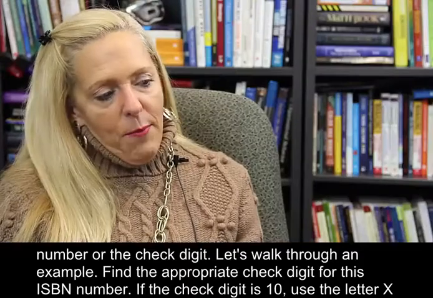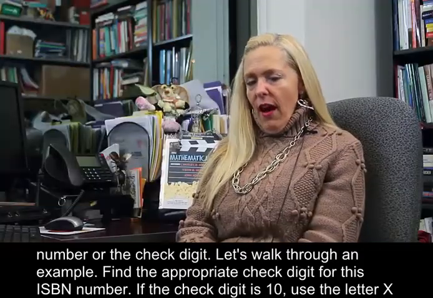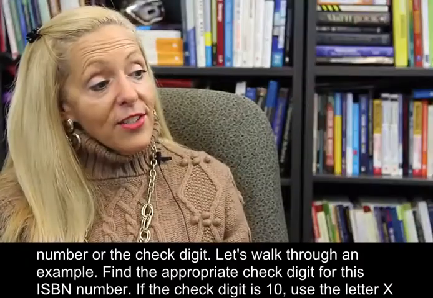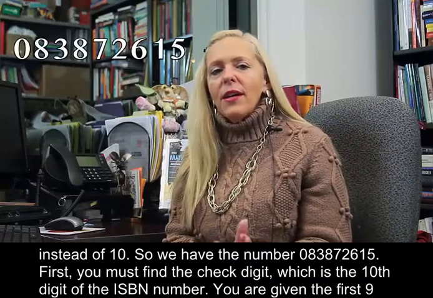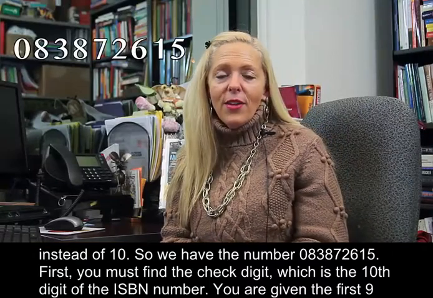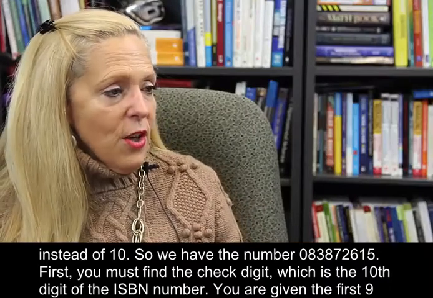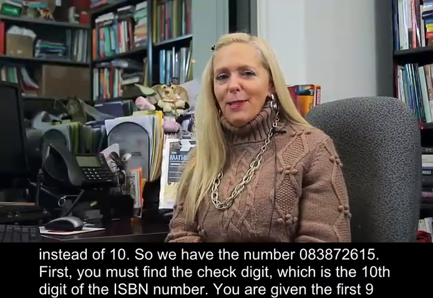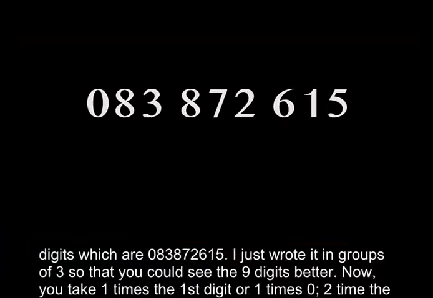Let's walk through an example. Find the appropriate check digit for this ISBN number. If the check digit is 10, use the letter X instead of 10. So we have the number 083872615. First, you must find the check digit, which is the 10th digit of the ISBN number. You are given the first 9 digits, which are 083872615. I just wrote it in groups of 3 so that you could see the 9 digits better.